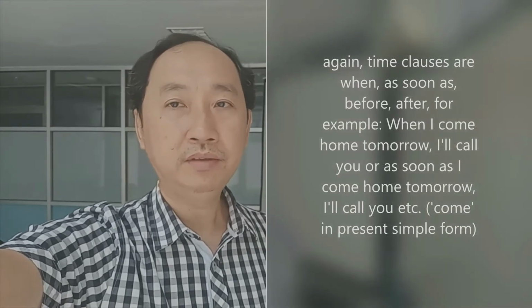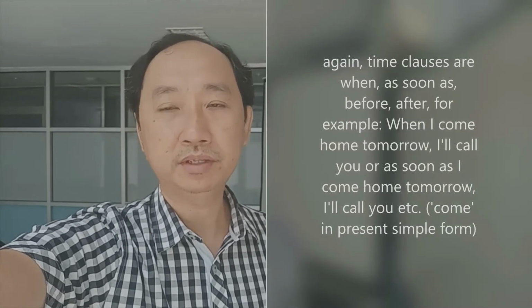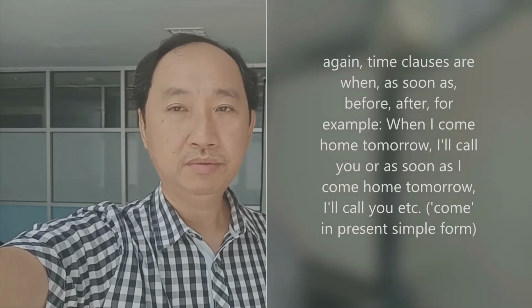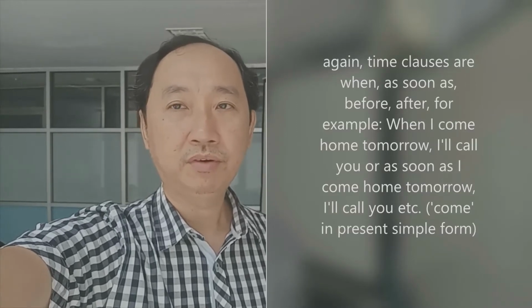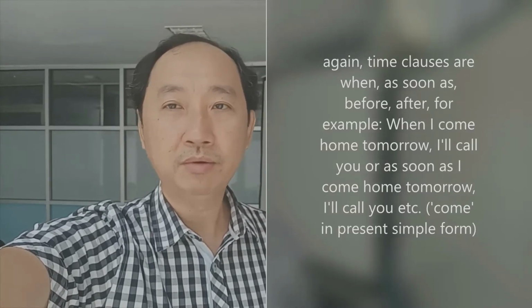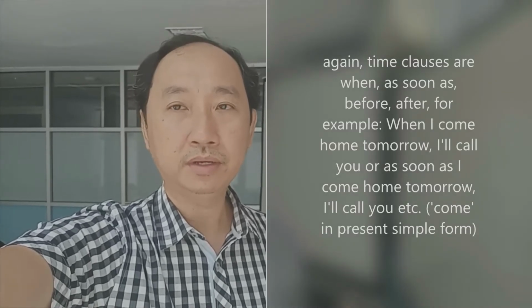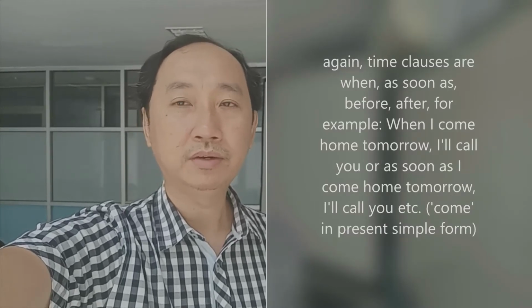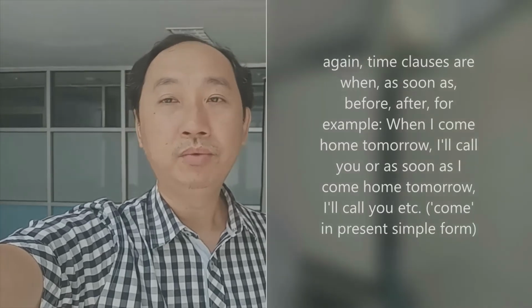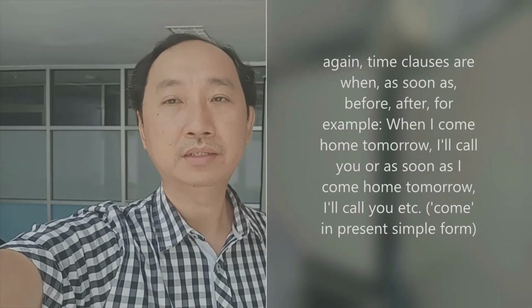Actually, if has the same structure but a different meaning, because if means that something can happen or cannot happen. So we cannot use if for something like if I come home tomorrow. It's technically and grammatically okay, but the meaning is not right. If can be used for if it rains tomorrow, I will not go out. If it rains tomorrow, I will stay at home.